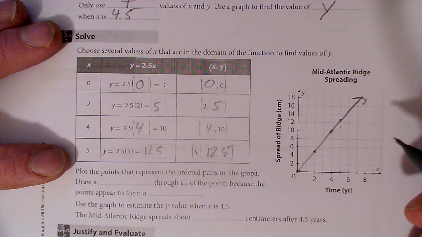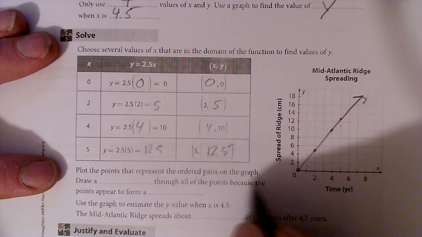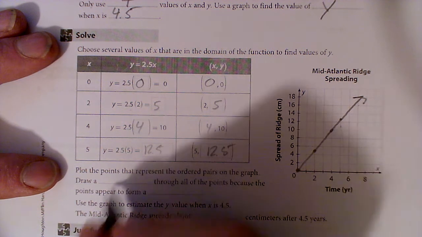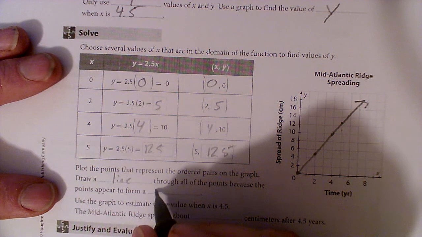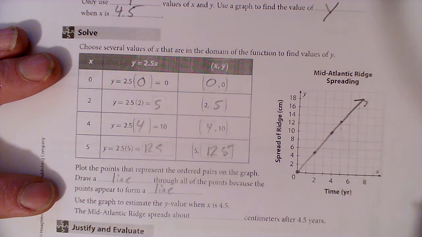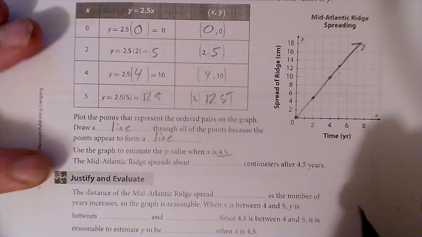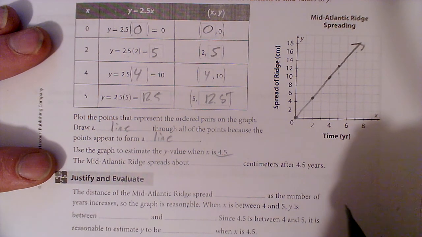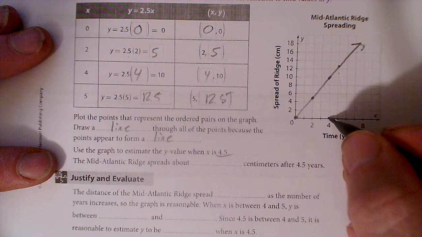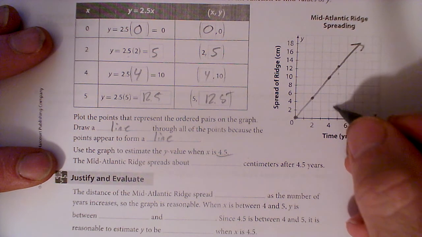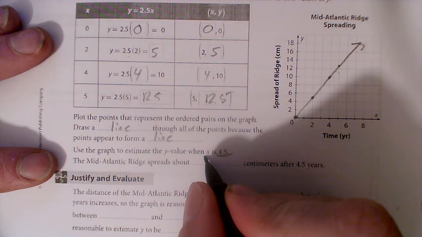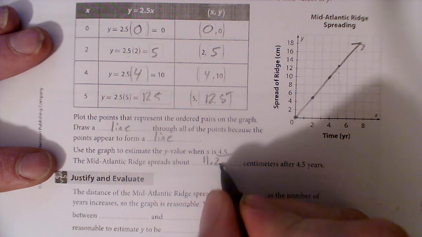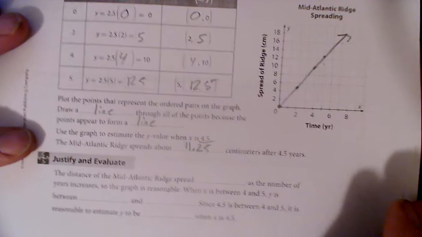All right. We plot a point that represents the ordered pairs. Plot the points, which we did. Draw a line through all of the points, which we did, because the points appear to form a line, and they do. It's a linear equation, an equation that makes a line. Use the graph to estimate 4.5. Let's look at it. 4.5, well, that's 5, so 4.5 would be somewhere in here. Looks like about, I don't know, 11, maybe a little more, 11.25 centimeters after 4.5 years.